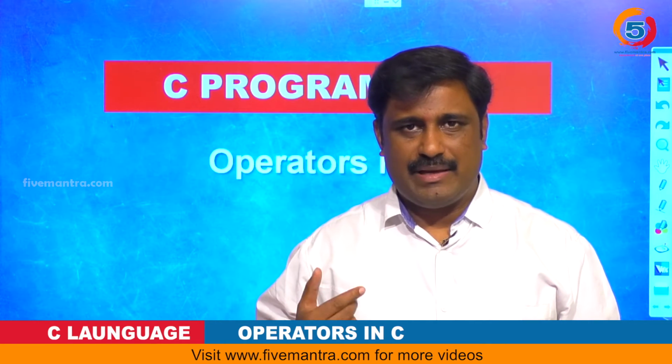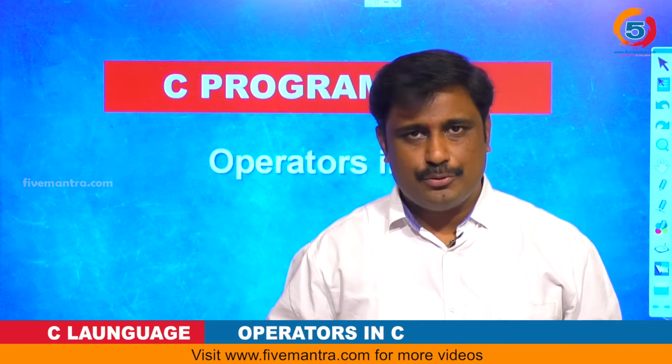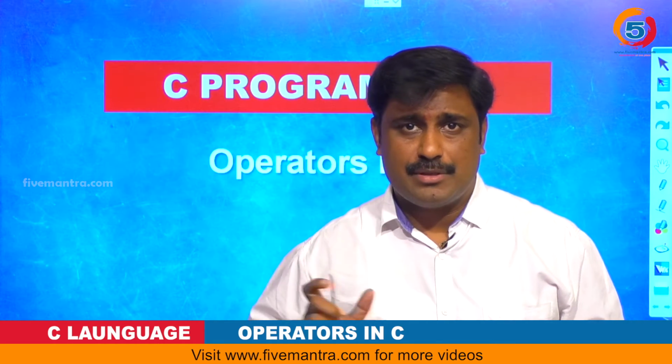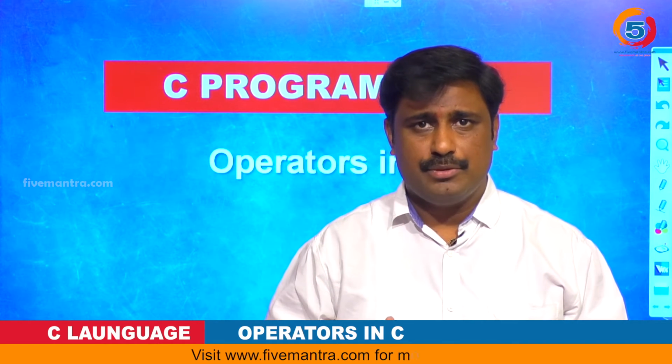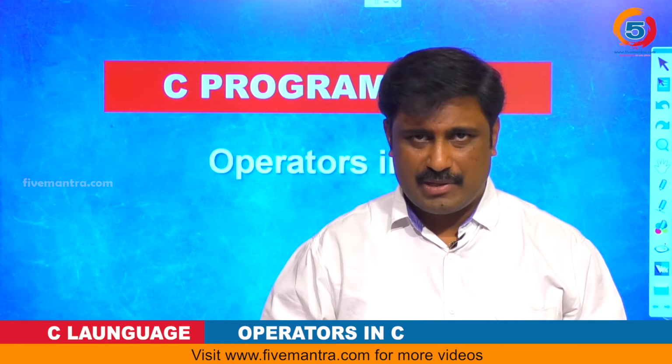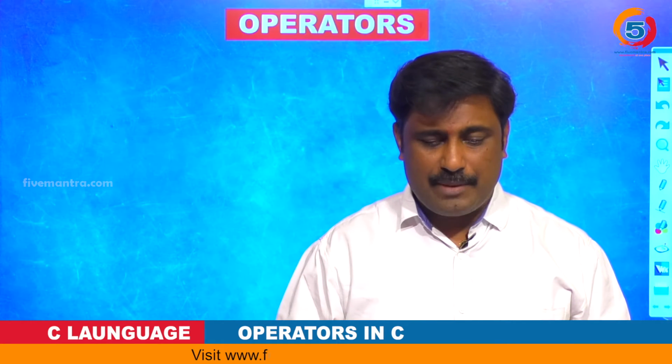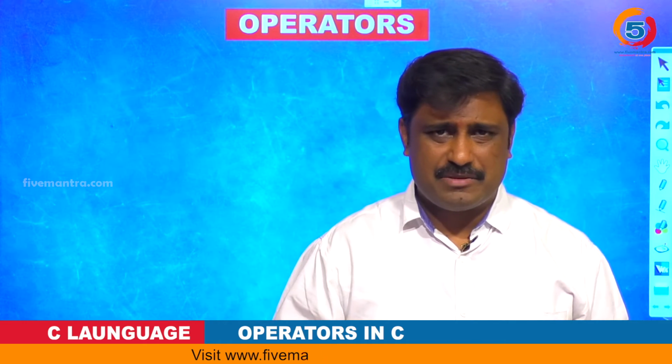Each symbol has a separate task and separate information, and you have to know that, and we have separate rules also. If you know the rules, then you can use them very well. In C language we have different types of operators. These operators are nothing but special symbols. Like in mathematics we use plus, minus, into, divided by, different symbols, right?